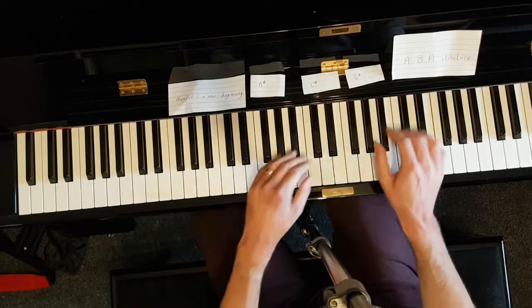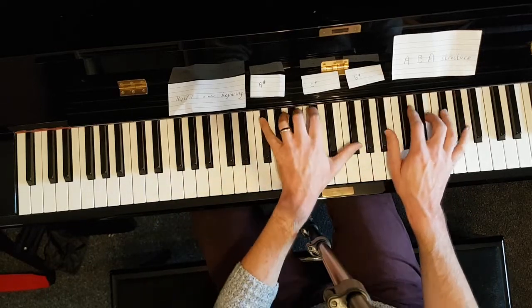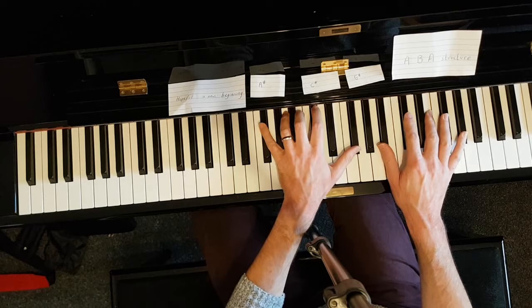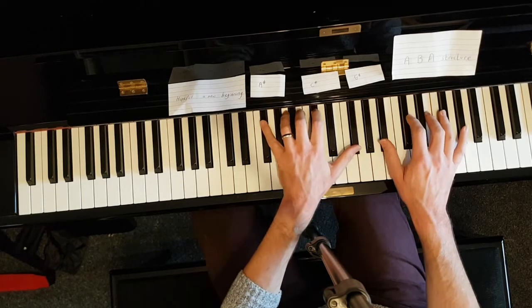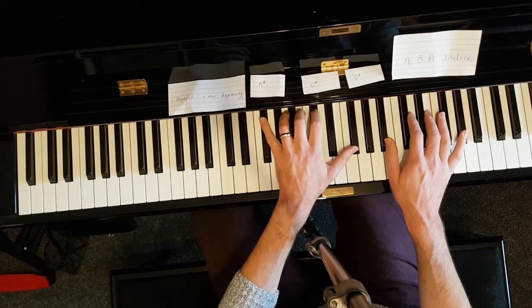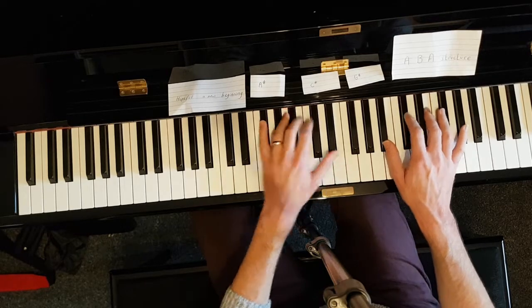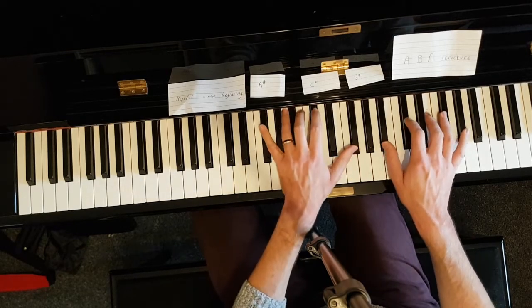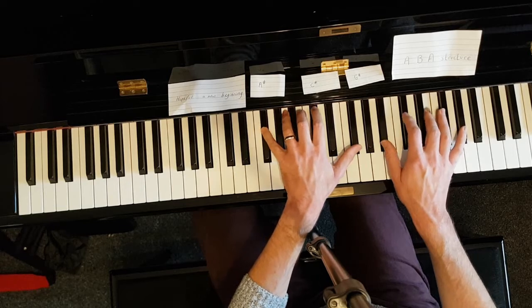Okay, so what I'm going to do, because this is a piano piece of music, I want to use some arpeggios, yeah? So I want to be moving around, so I'm just going to try some ideas out.